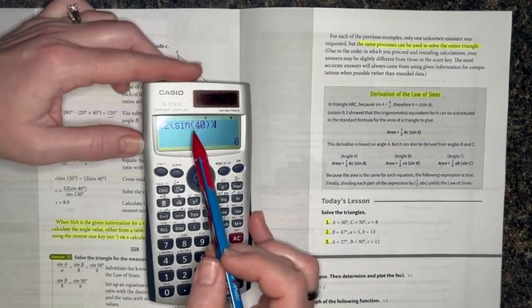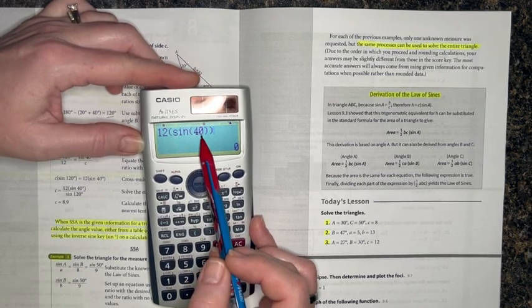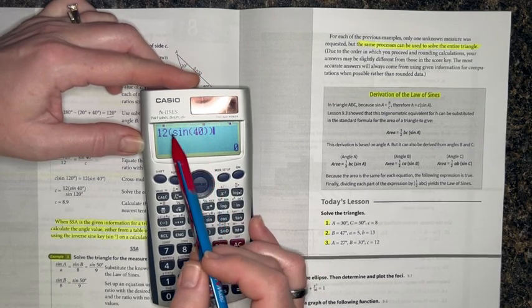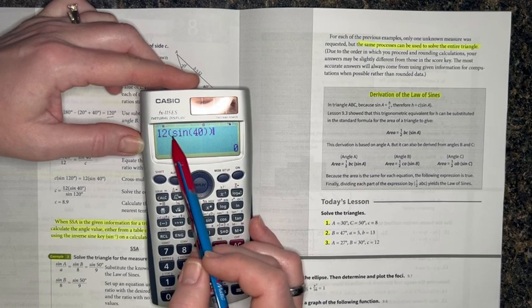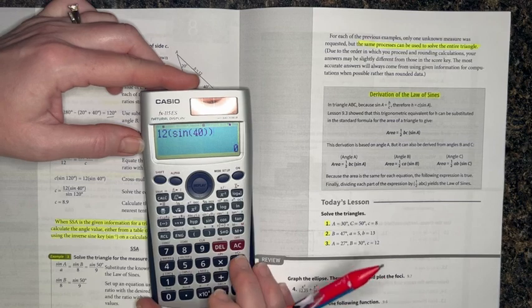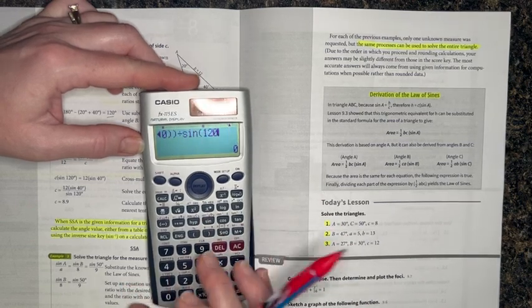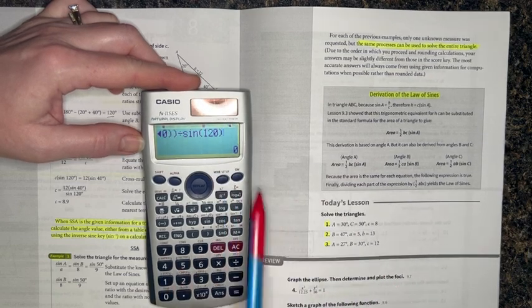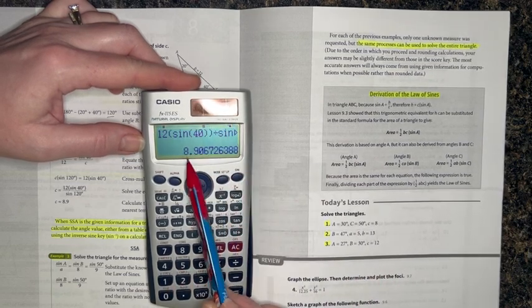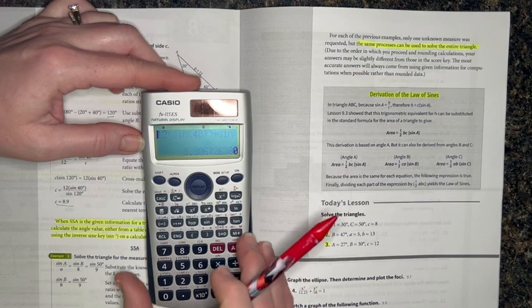I need to close the parenthesis that came with my sine and close the parenthesis that I put in here between the 12 and the sine, okay? Divided by the sine of 120, okay? Closing that parenthesis, equal 8.906, 8.9 they want to the nearest tenth, so it's 8.9, okay?